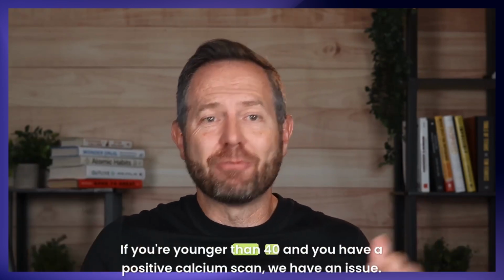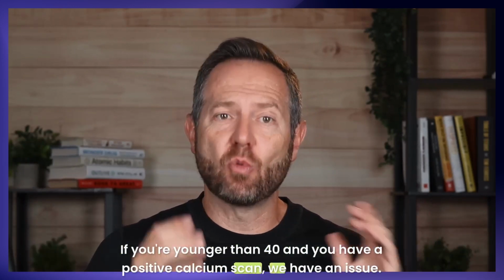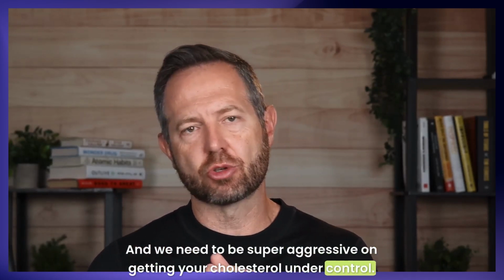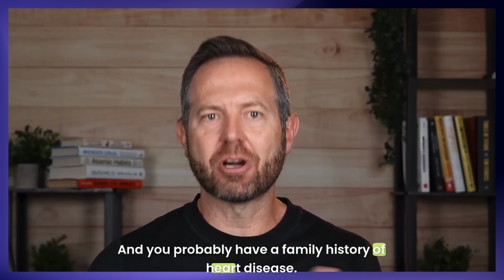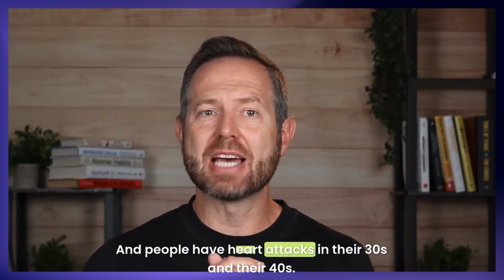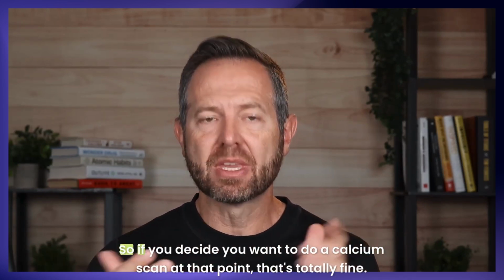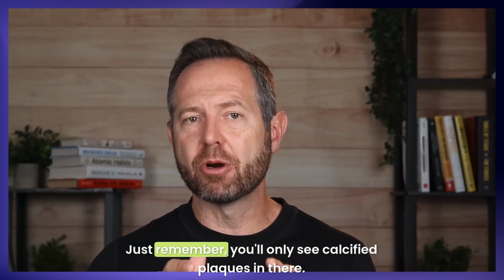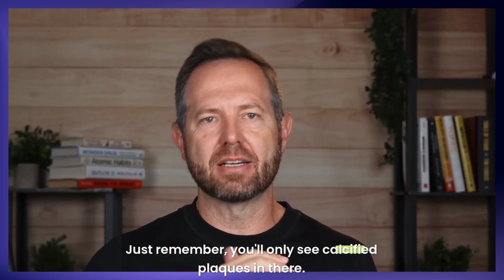If you're younger than 40 and you have a positive calcium scan, we have an issue. And we need to be super aggressive on getting your cholesterol under control. And you probably have a family history of heart disease. And people have heart attacks in their 30s and their 40s. So if you decide you want to do a calcium scan at that point, that's totally fine. Just remember, you'll only see calcified plaques in there.